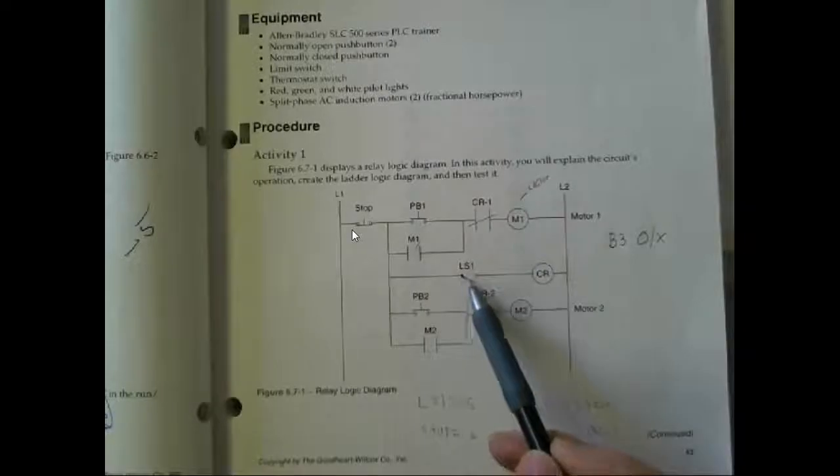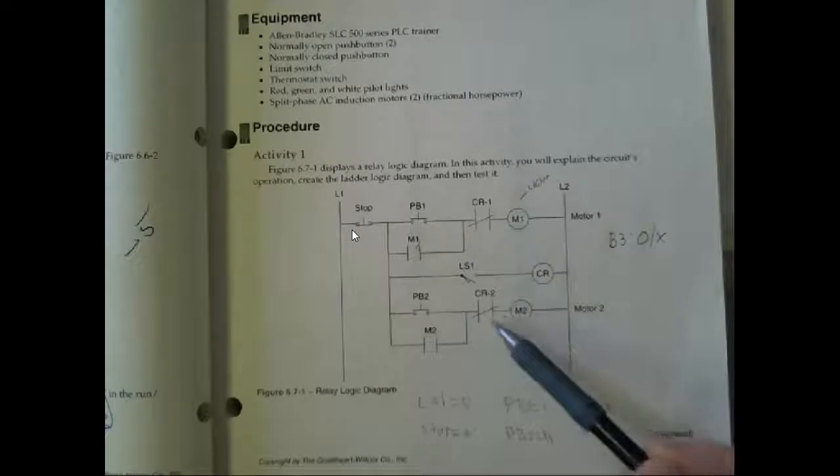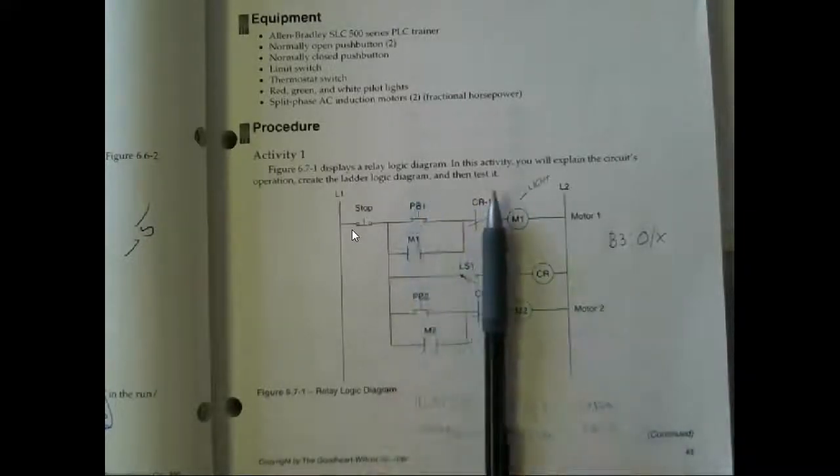If the limit switch closes, then that's going to bring in CR. That's going to open this contact and open that contact right there. And which would cause both the motors to, if one motor's running, stop. If the limit switch is closed, you won't be able to start the motor. And of course, if it's up against that limit switch, you won't be able to start the motor. But if it does hit it, then it doesn't make any difference if you're running motor 1 or motor 2. They'll drop out until that limit switch comes back on, right?